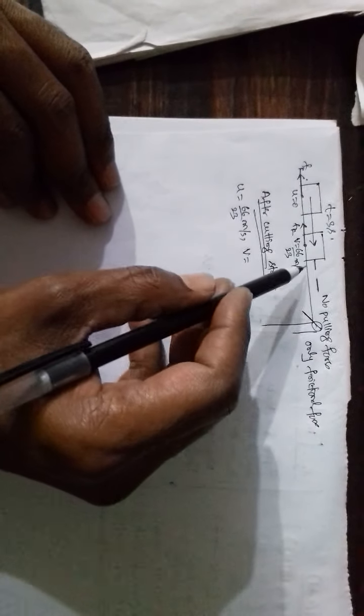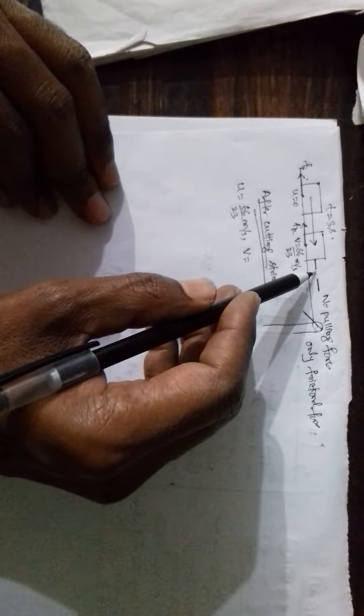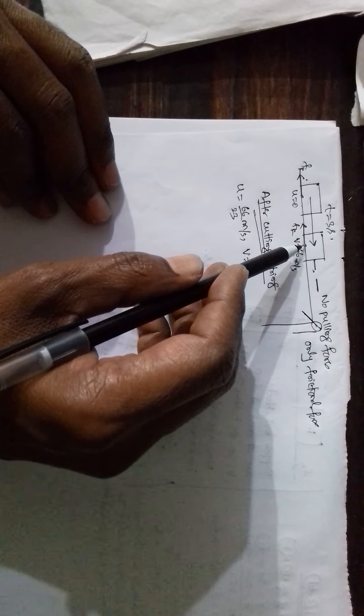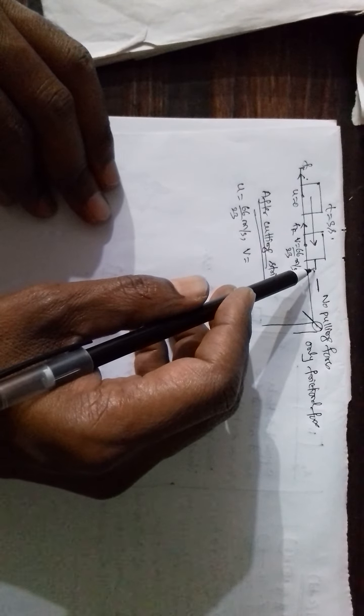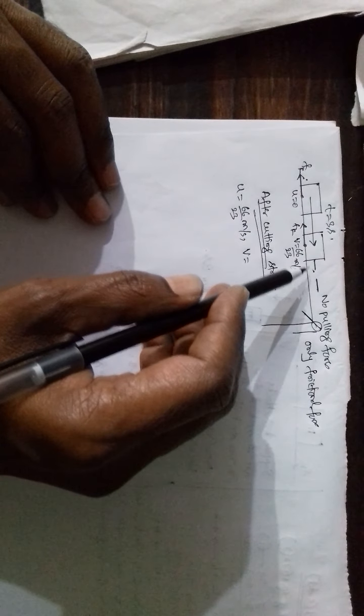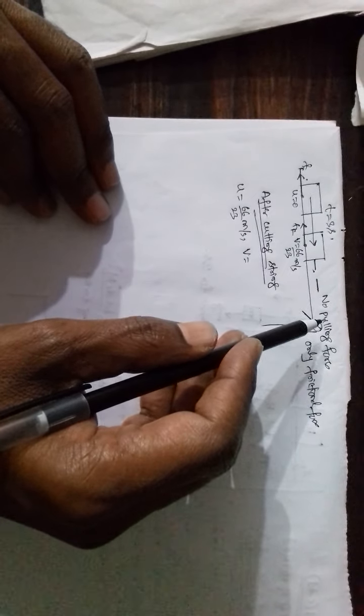As the block is moving to right hand side, frictional force works in the opposite direction. So here, even though it is cut, due to inertia of motion, already this is in motion. So even though when the string is cut, there is no pulling force, but due to inertia of motion, this block will tend to move.